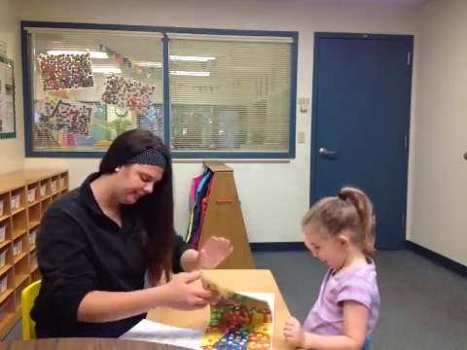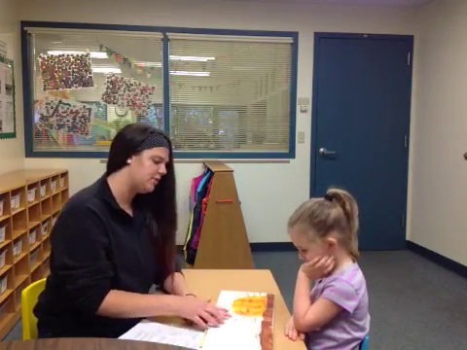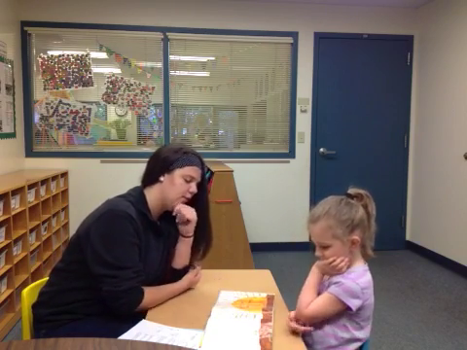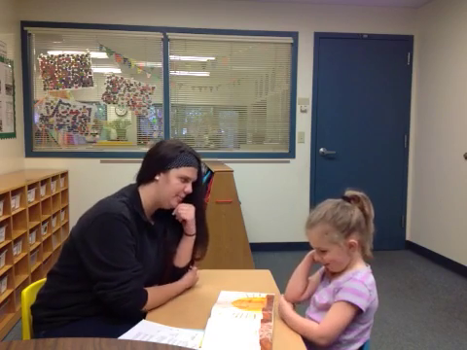So let's see. If I opened to this page, what part of this would tell me what to read to tell you the story? Would I look at this part? No. What would I look at? This part. Why would I look at that part? So you can read it.